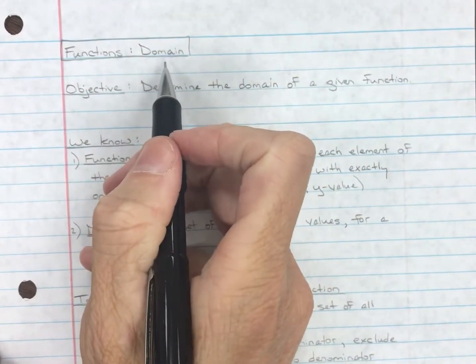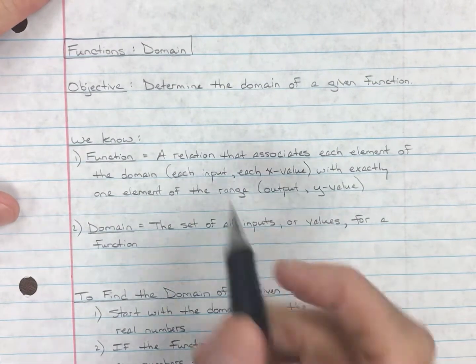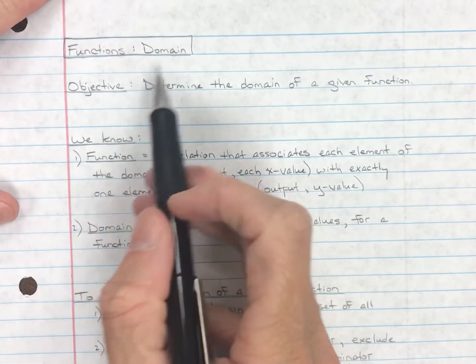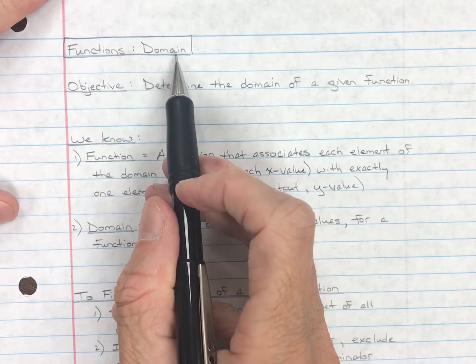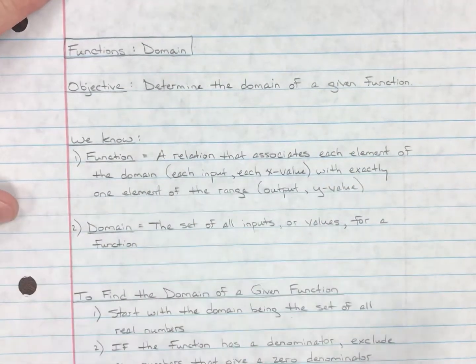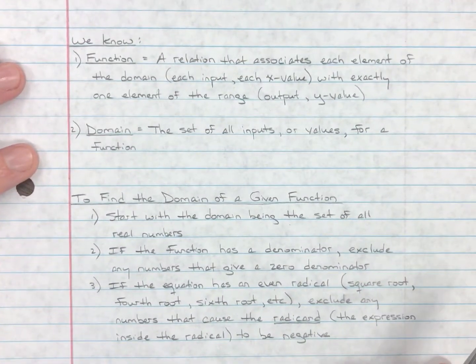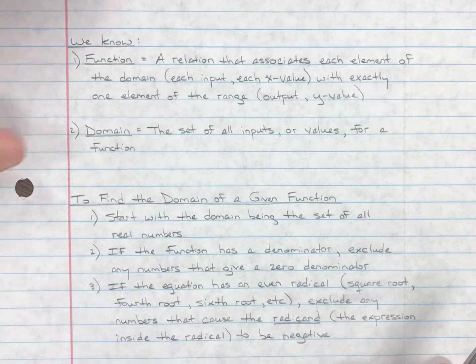Functions and their domain. Okay, in this video lecture, our objective is to focus on the domains of functions. We want to determine the domain of a given function. All right, we know two things that are going to be applicable for this video lecture.